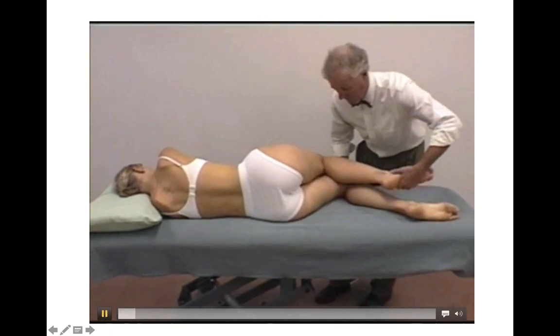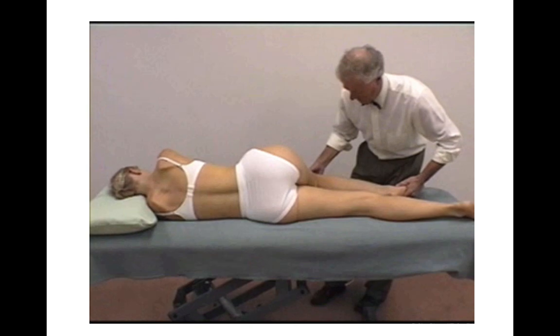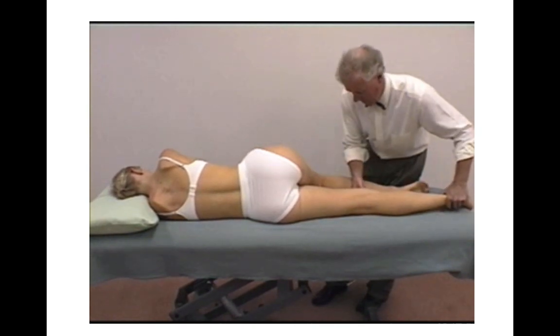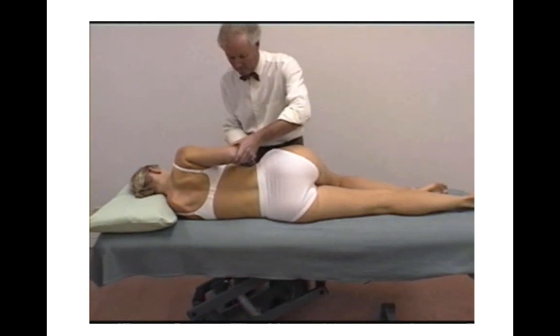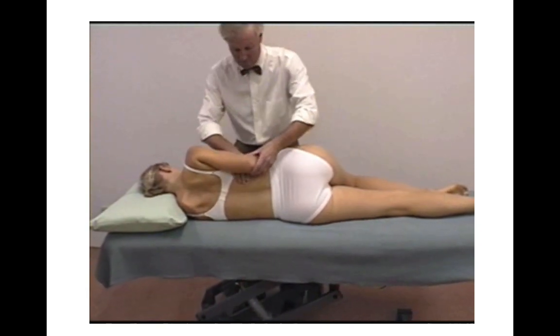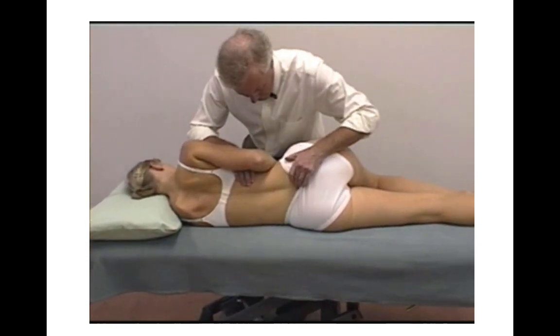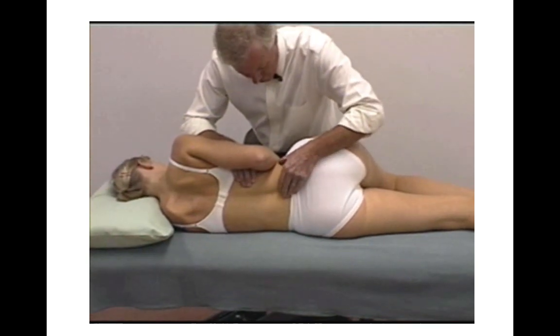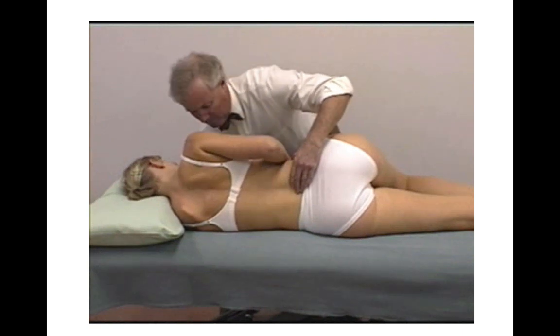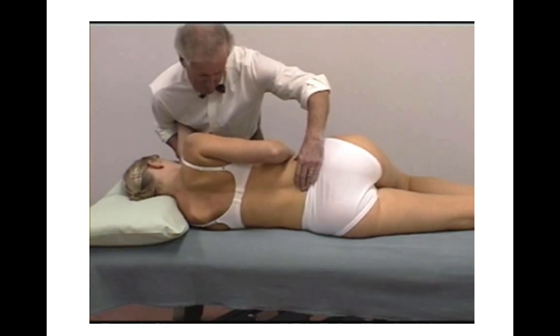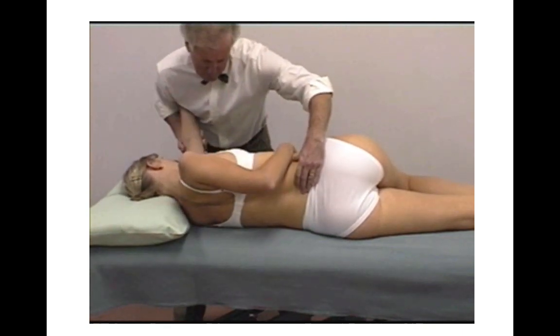Position the lower leg so that it is in a straight line with the spine. Identify the L3-4 segment. Add upper body rotation to the right, maintaining the neutral position.